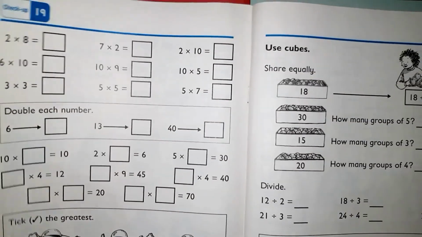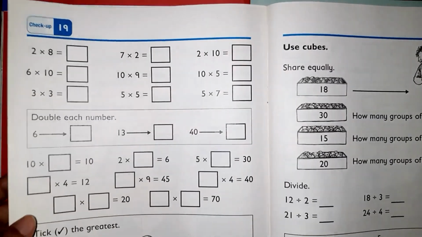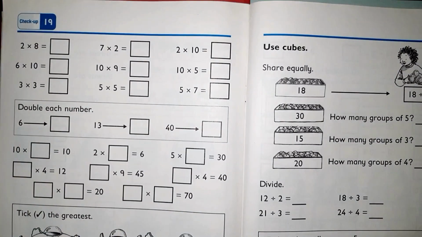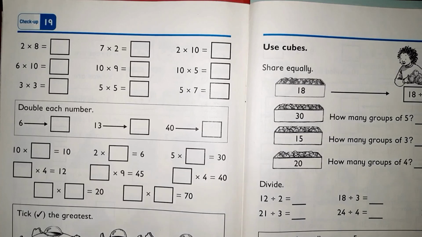If you have any question regarding these activities, as I told you, you can simply take a call to your teachers. We ask you to memorize the 2 times table. I have taken the 2 times table of some of you, and I hope to take from the others also. Within this week we are going to take the 5 times table from you.